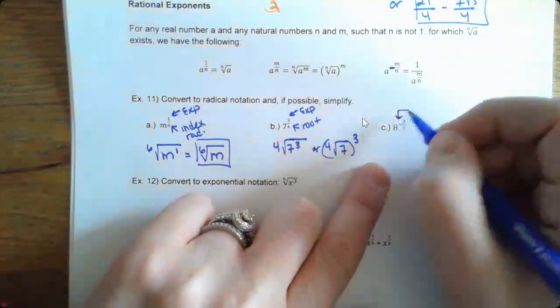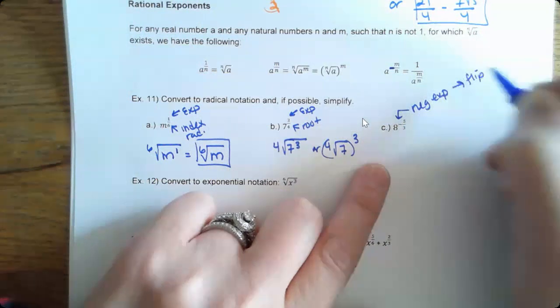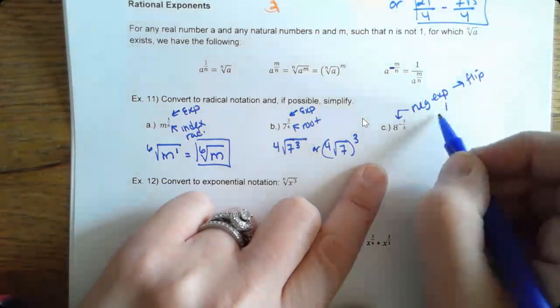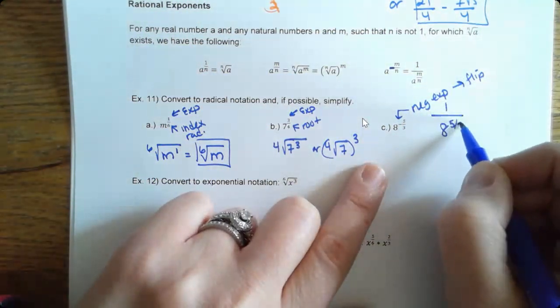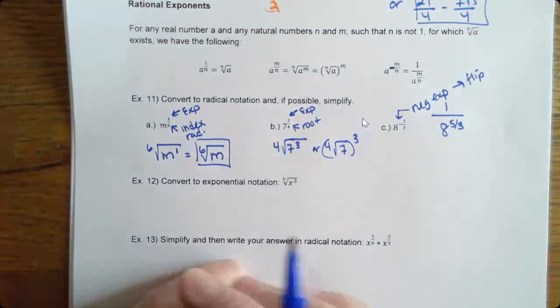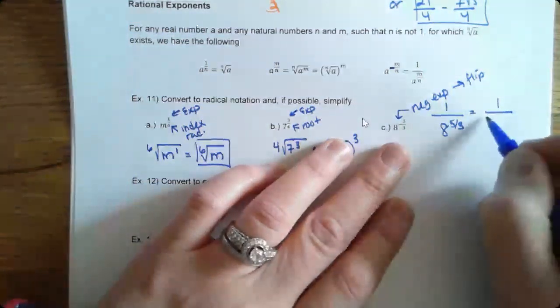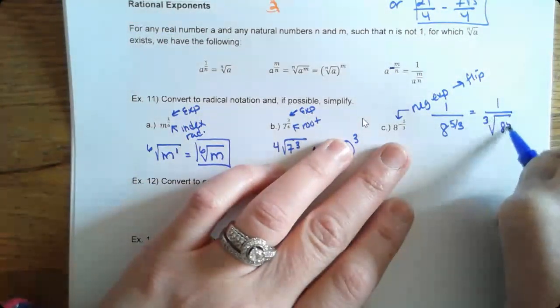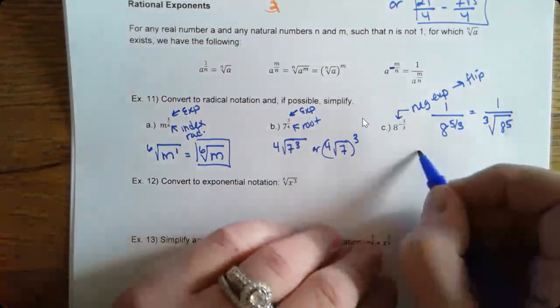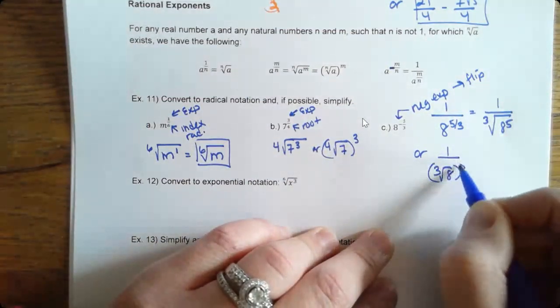Here you do have that negative exponent, which basically means to take the reciprocal or flip. So this becomes 1 over 8 to the 5/3. Once you flip, the exponent becomes positive. So we have 1 over the cubed root of 8 to the 5th. Or I can also write this as 1 over the cubed root of 8, all to the 5th.